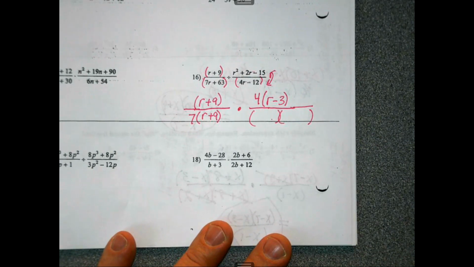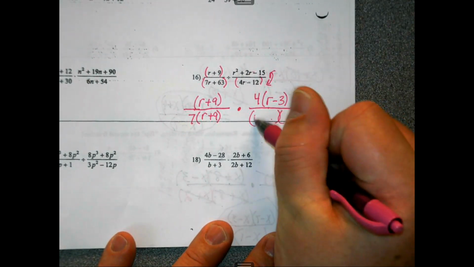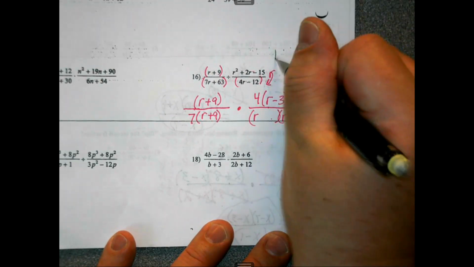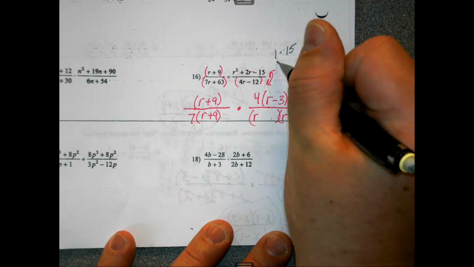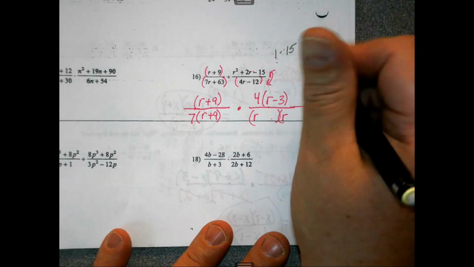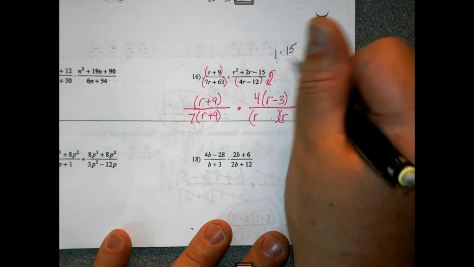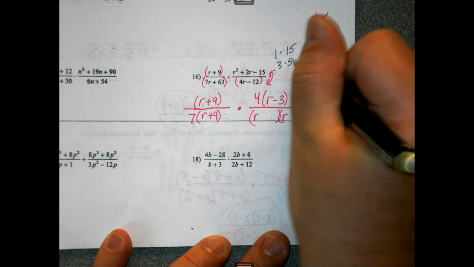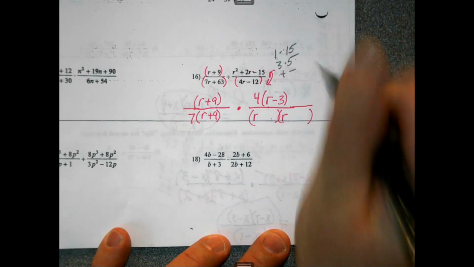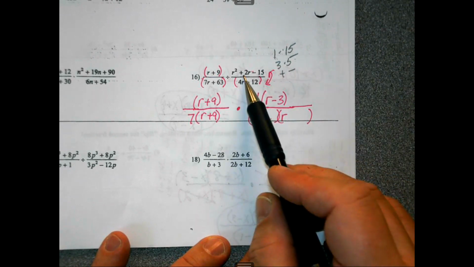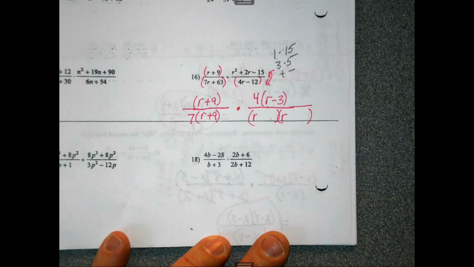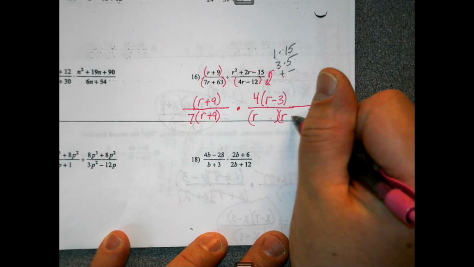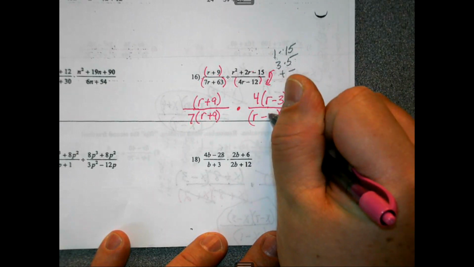Okay. Let's see. I have only one way to get r times r. Yeah, by this time in mathematical life, you should be pretty good at factoring a simple trinomial like this. One's a plus, one's a minus. They're going to subtract to 2r. Yeah, there you go. Good. So it's going to be a plus 5, minus 3.